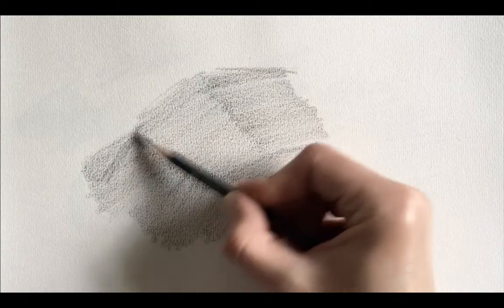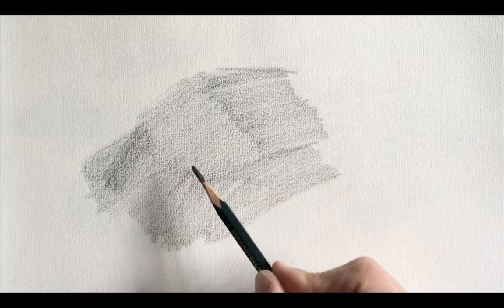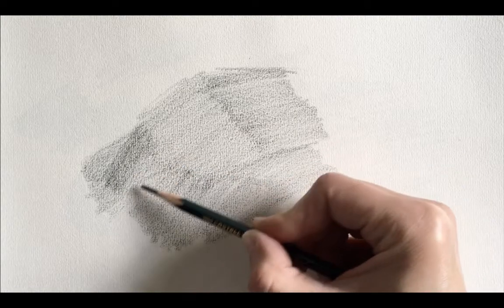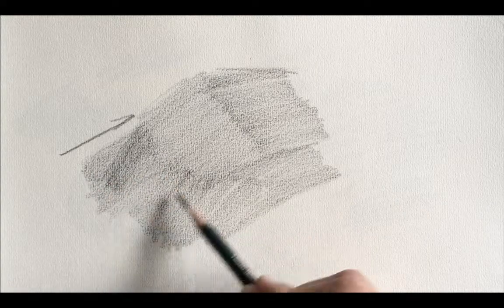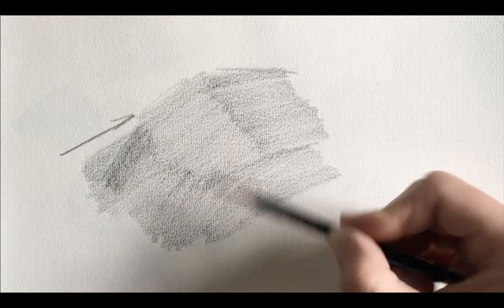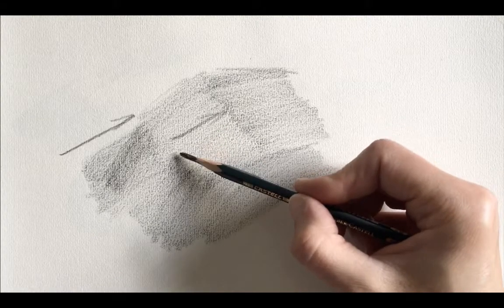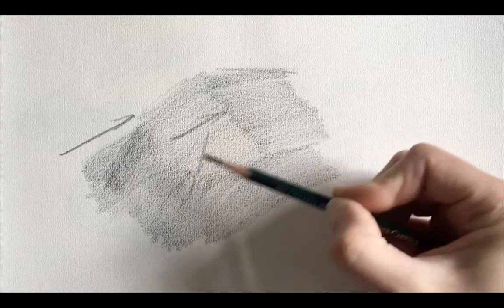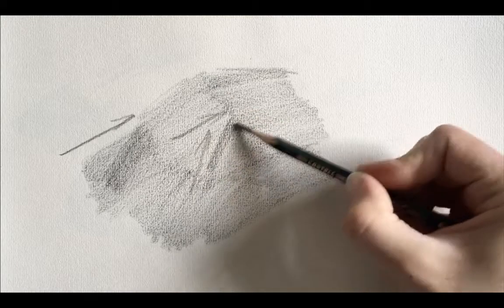In the second layer or the consecutive layers, you will be working with lines at a slight angle towards the previous layer. That was the direction of the first layer. Now with the second layer, when I apply lines on top of it, I want a slight angle to the previous layer.